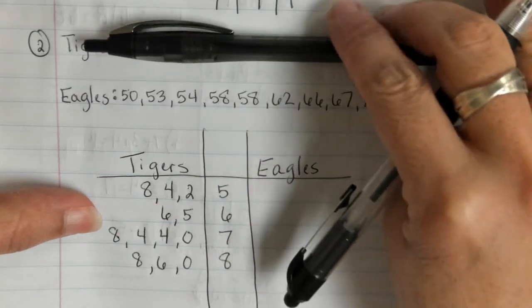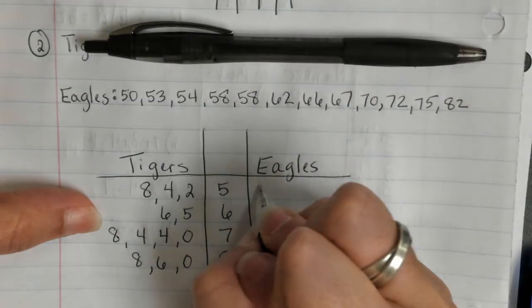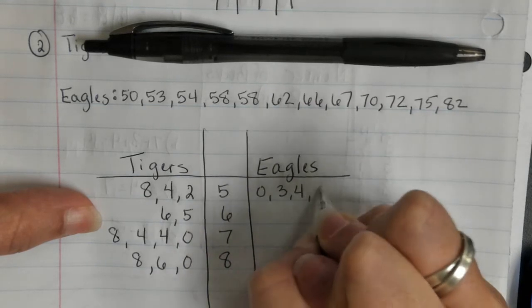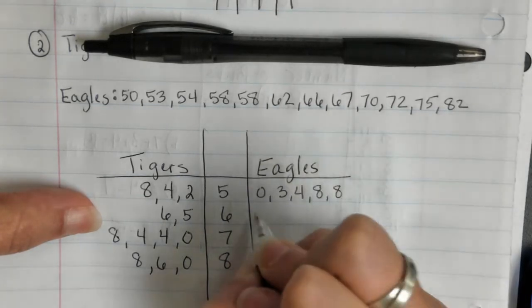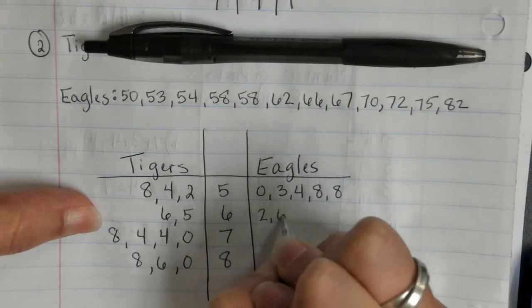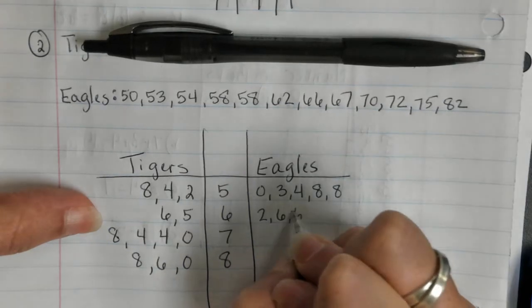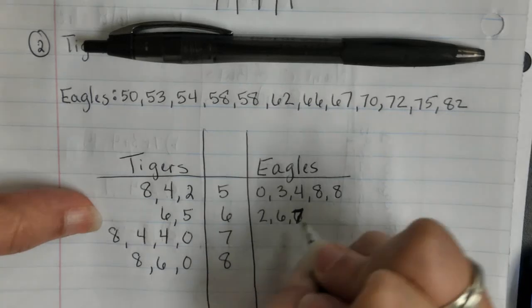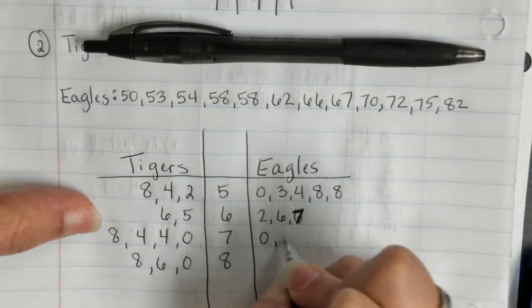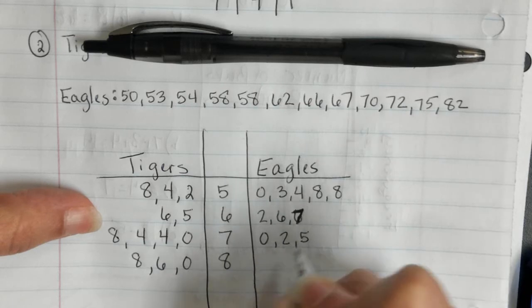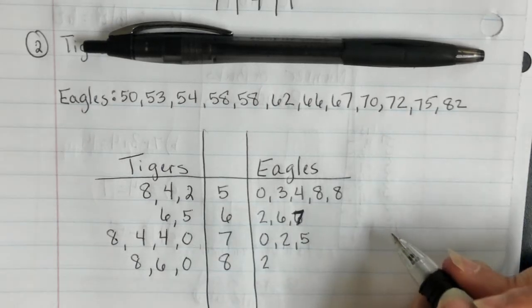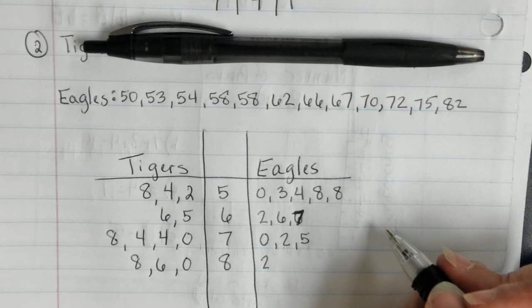Okay, now I'm going to do the other side. Eagles, 50, 53, 54, 58, 58, 62, 66, 60, 70, 72, 75, and 82. So, I have now constructed it.